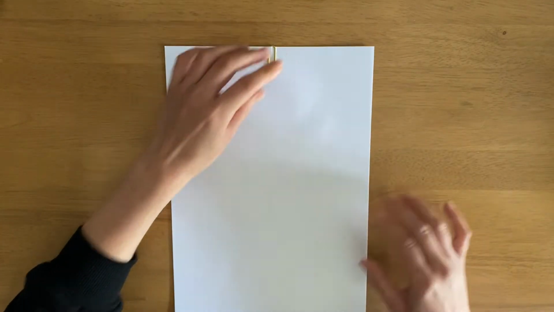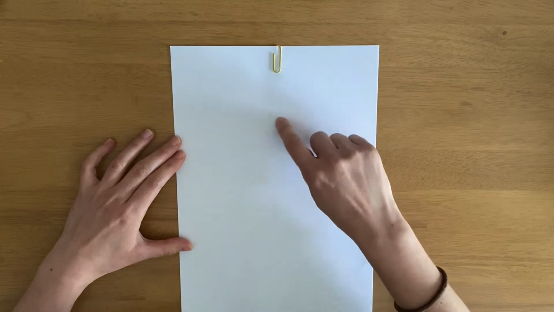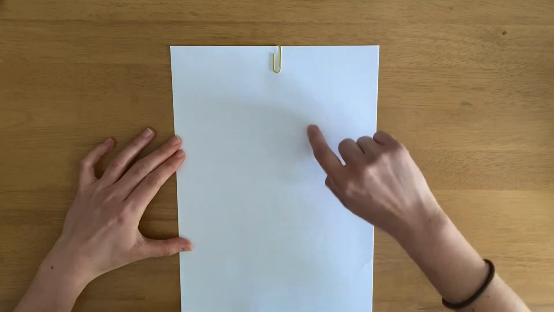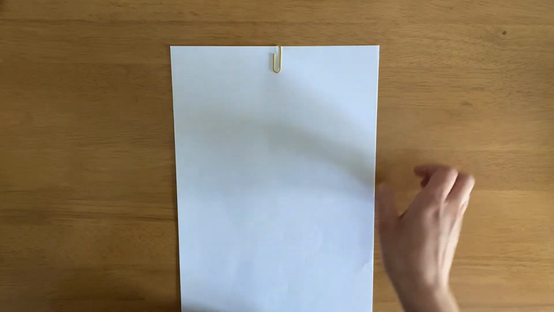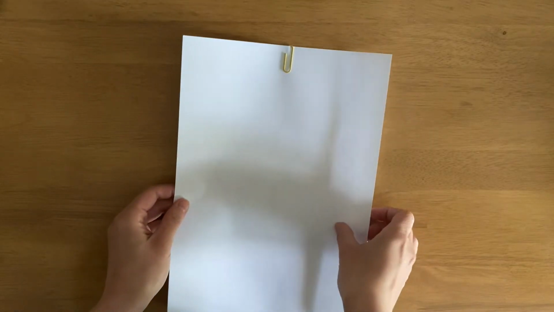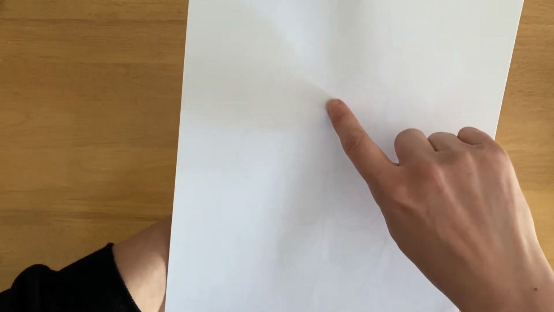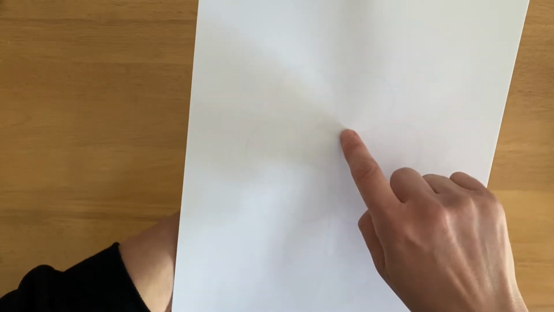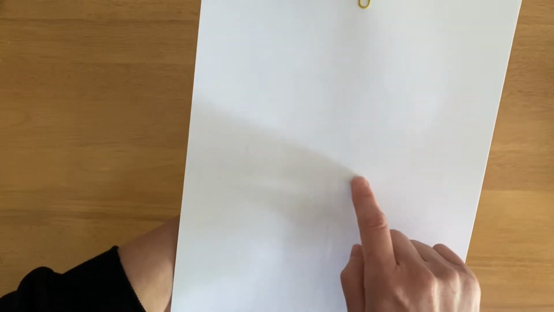Then I'm going to write my poem along the outline. I don't think you can see it in the video, so I'm going to put it a bit closer. It's really faint for you, but there's that faint outline from underneath, and I'm going to use that to help me keep the shape of the poem.